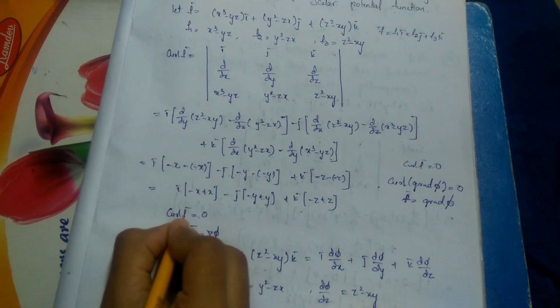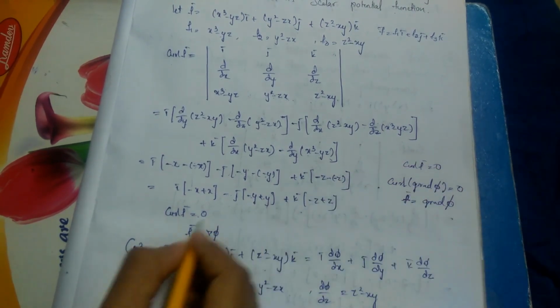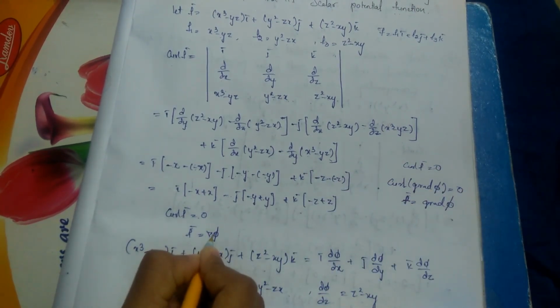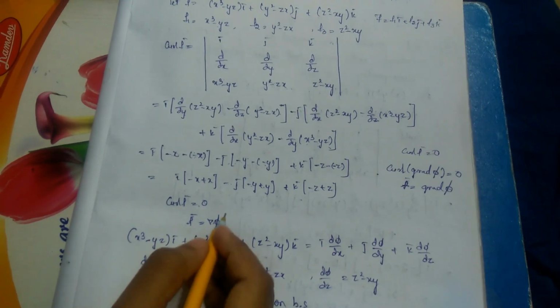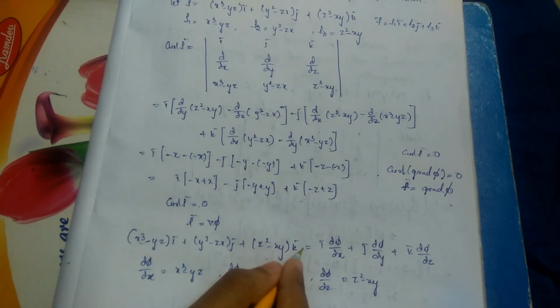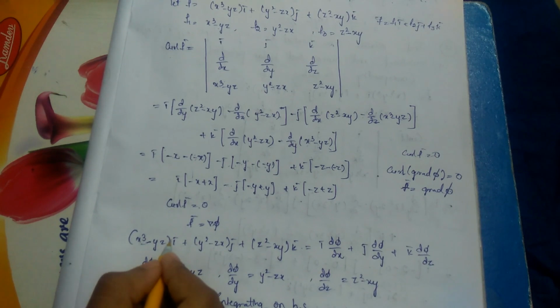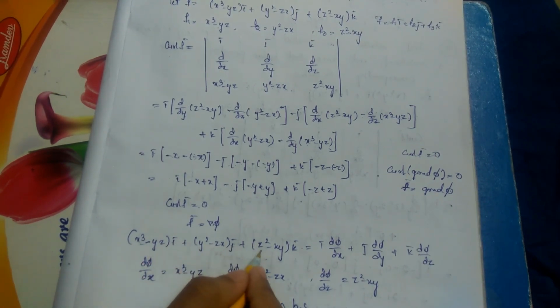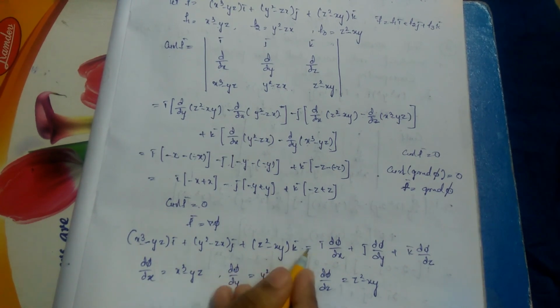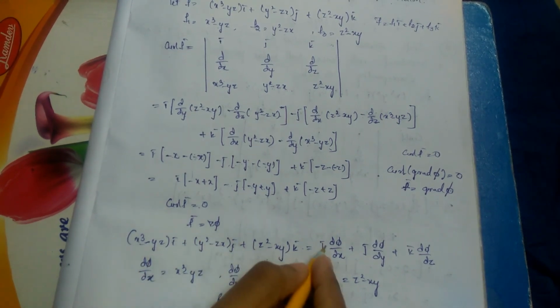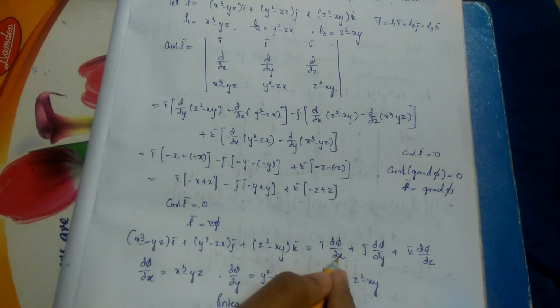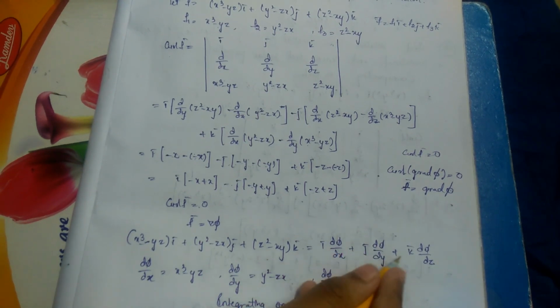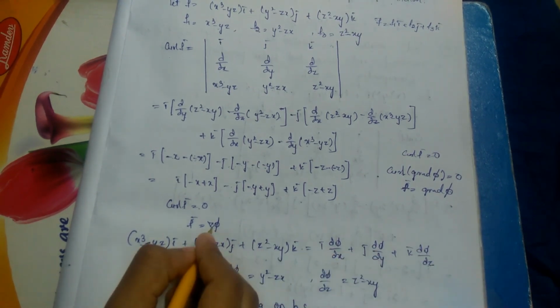So here we got curl f bar as 0. It is nothing but f bar equals del phi, we can write. So this f bar vector, that is (x cube minus yz) i bar plus (y square minus zx) j bar plus (z square minus xy) k bar, equals del phi. Del phi is nothing but, we know the formula, i bar dou phi by dou x plus j bar dou phi by dou y plus k bar dou phi by dou z, which is del phi.